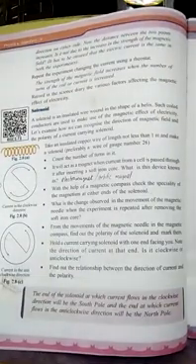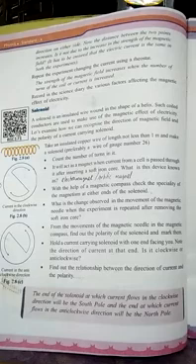Hi children, in our last session we have seen that a current carrying coil behaves like a magnet, and we have discussed the field lines around the current carrying coil, and also the factors on which the strength of the magnetic field around a coil depends. That also we have discussed.